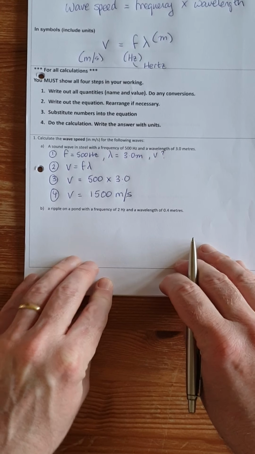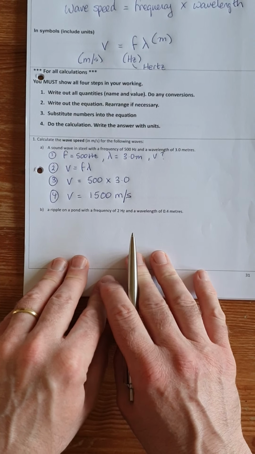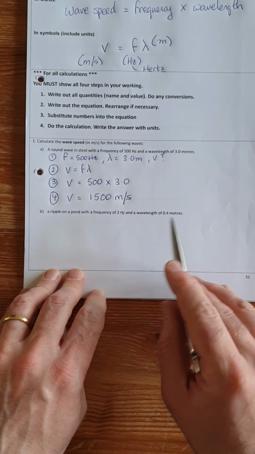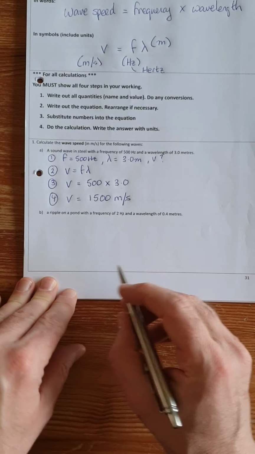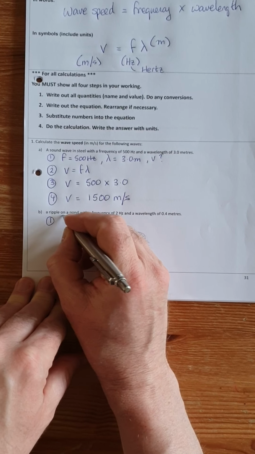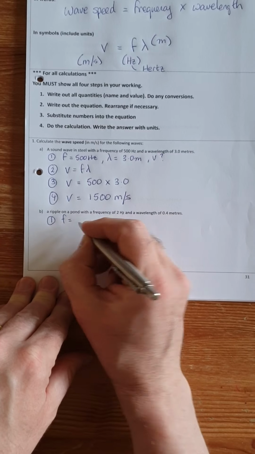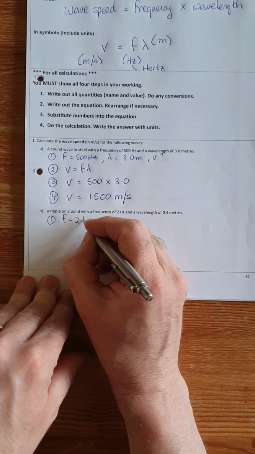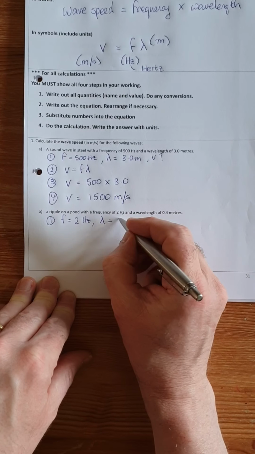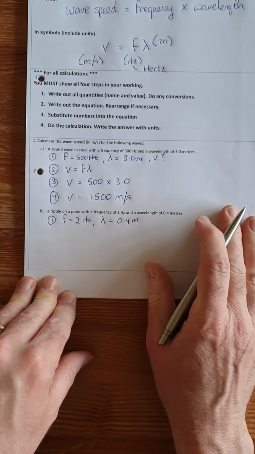Then we have question 2. A ripple on a pond with a frequency of 2 hertz and a wavelength of 0.4 meters. So again, step 1, we write out the numbers. We've got a frequency of 2 hertz. We've got a wavelength that is 0.4 meters.